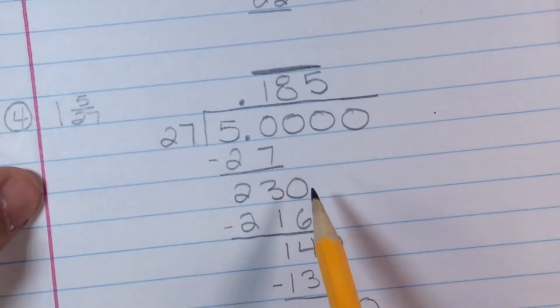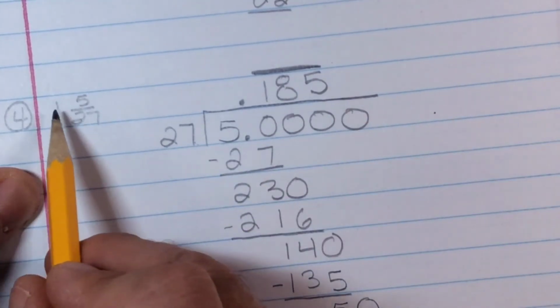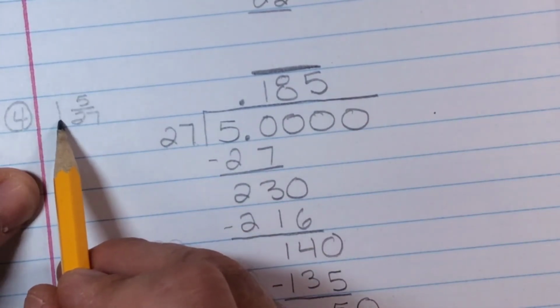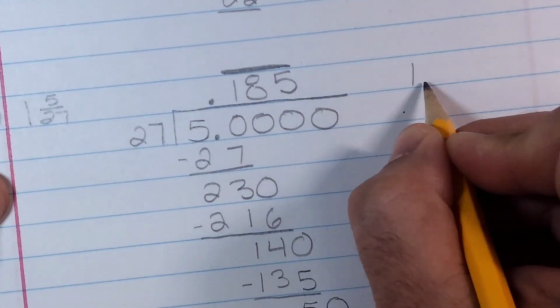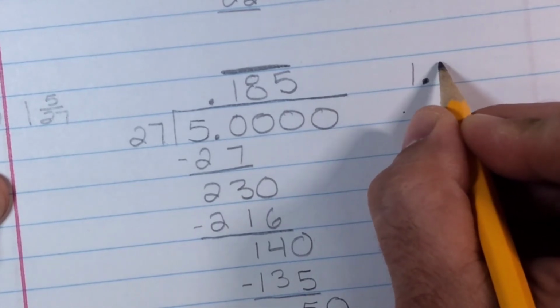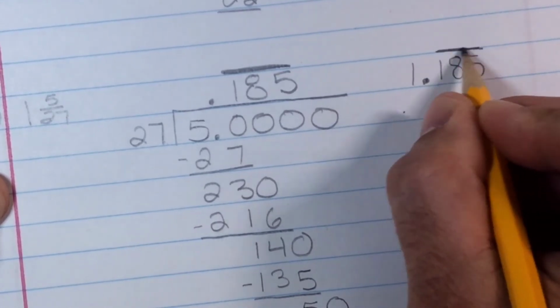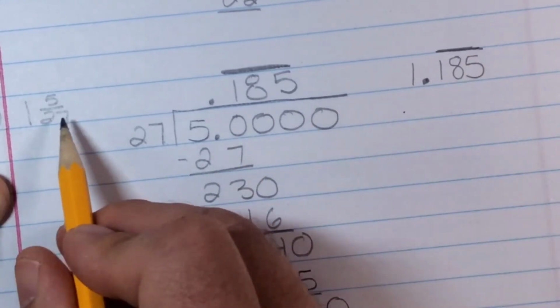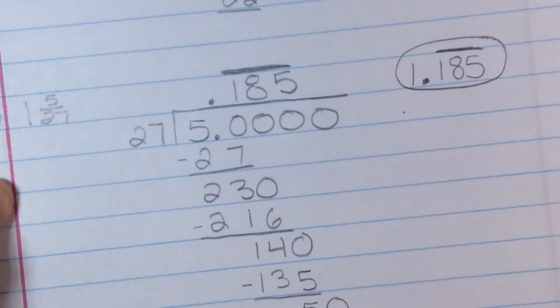Remember, that's not my answer. You might be like, yay, I just did a long division problem. I'm all done. Good for me. Make sure that you wrap up the problem the right way. It was 1 5/27, so it's going to be 1 and 185 repeating behind the decimal here, okay? And it was positive. So those problems take a little bit of time, but they're not hard stuff.